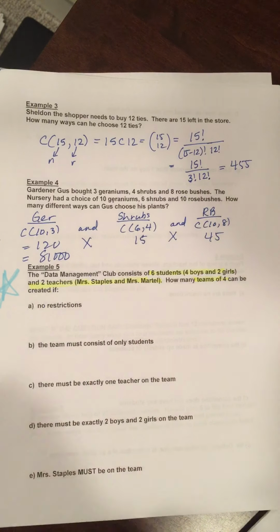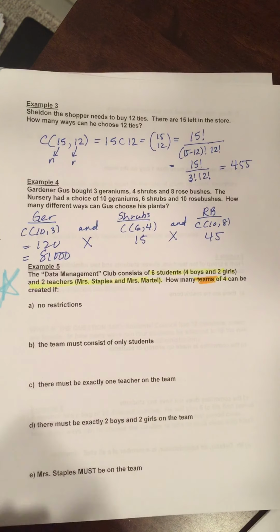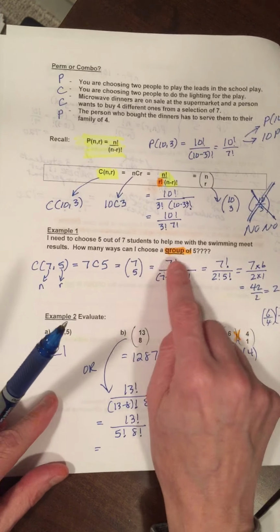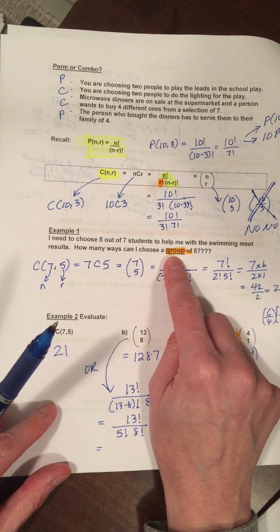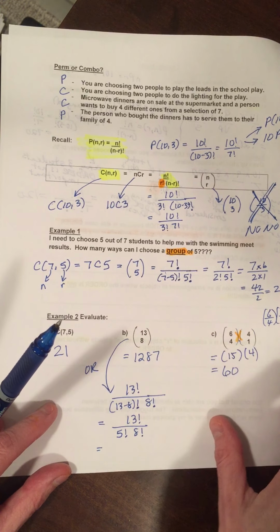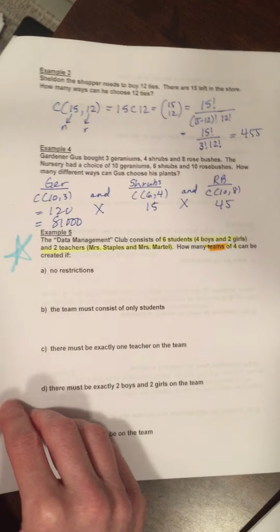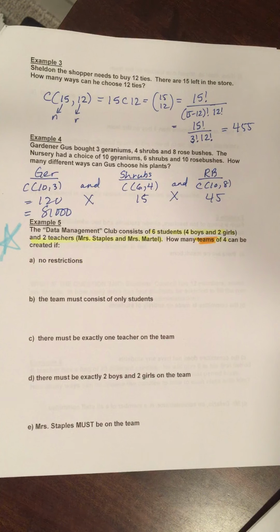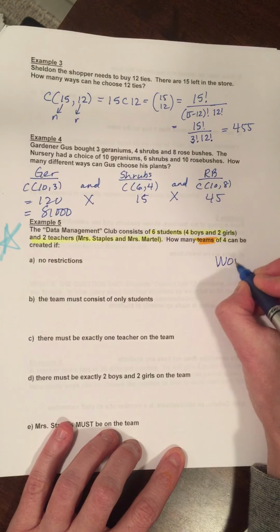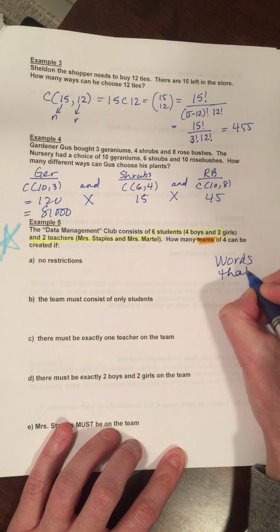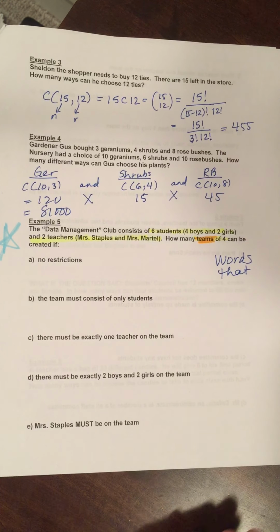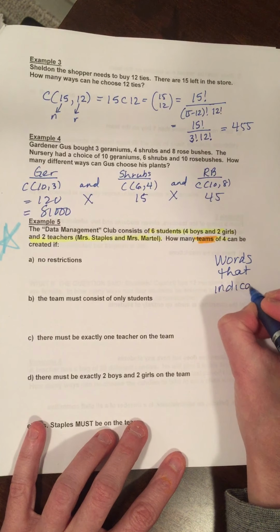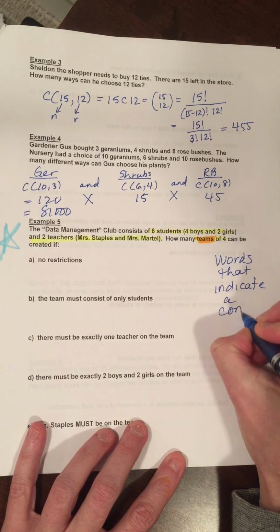Now, if you look back on the previous page, give me 1 second, I'm going to flip. You notice that I highlighted the word group and it's underlined, but I didn't really talk about it. Now all of a sudden, I'm highlighting the word team as well. There are certain words in questions that indicate a combination.